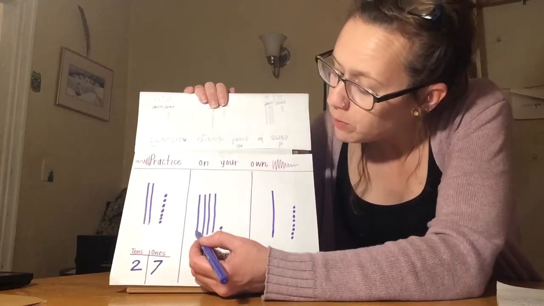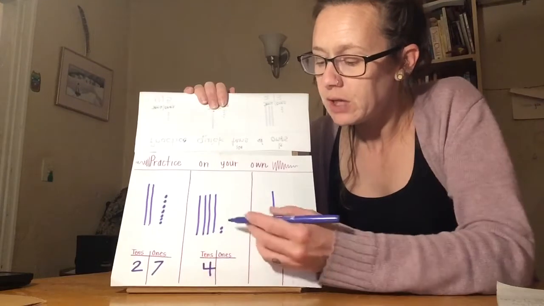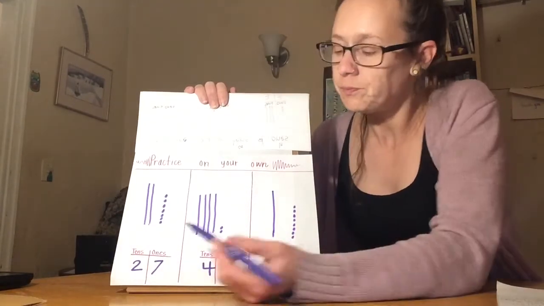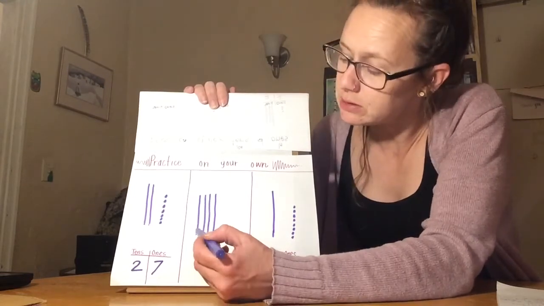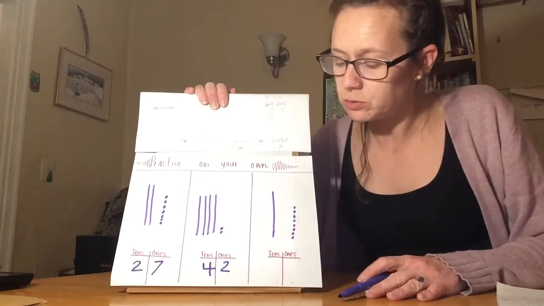And in this middle problem, I can count 1, 2, 3, 4 tens, and I see 2 ones, making the number 42. Let's go ahead and check that by counting. 10, 20, 30, 40, 41, 42.